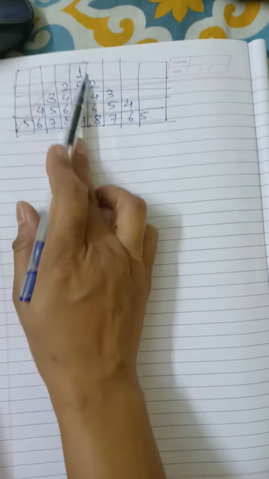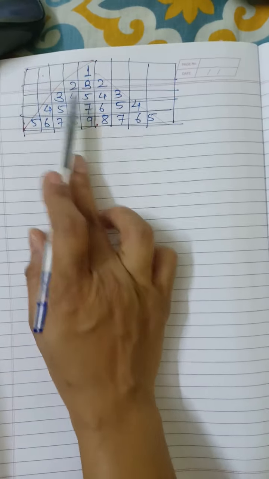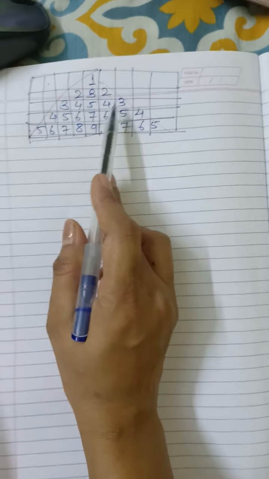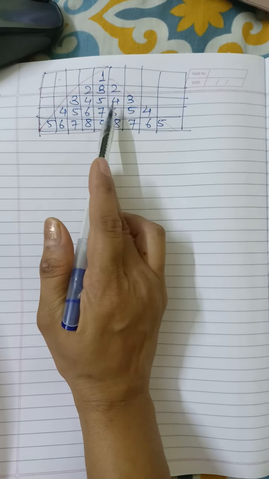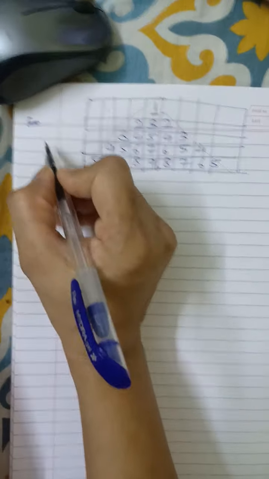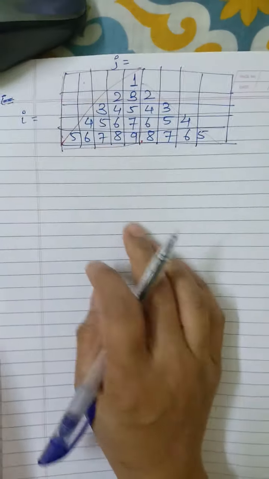So this particular thing can be represented in 3 parts. One is the space, then this triangle, and then this triangle. Now I have to write a program for this. So you have to remember always that the row is represented with I, right? And the column we will represent with J.